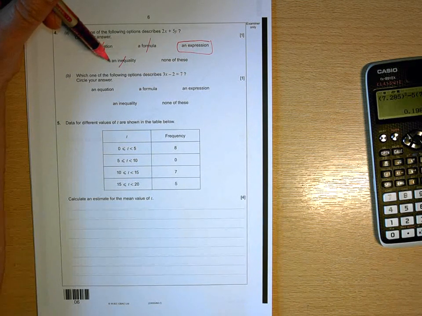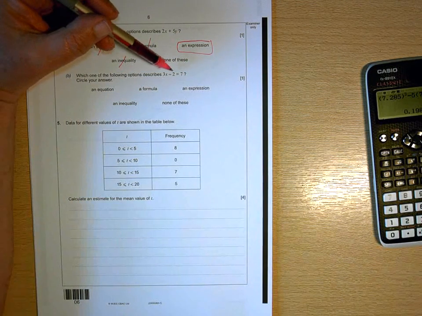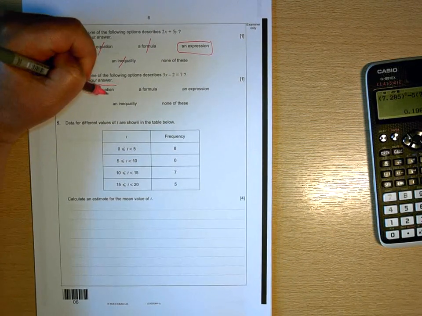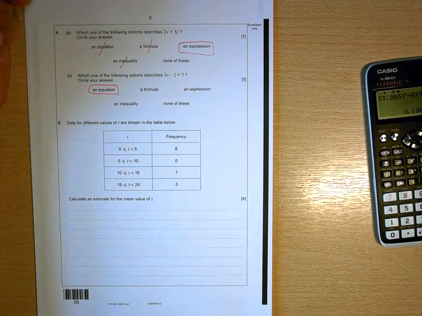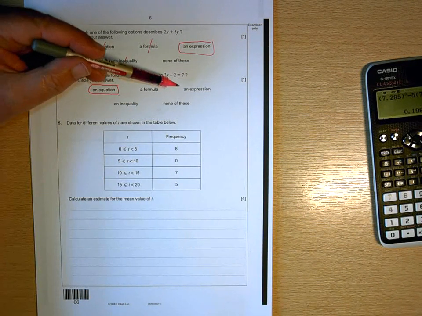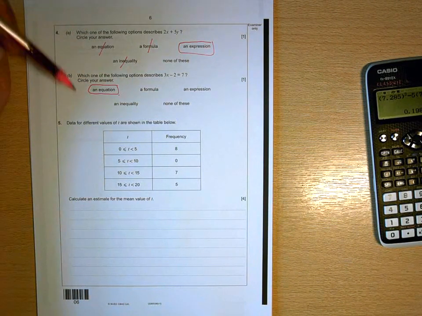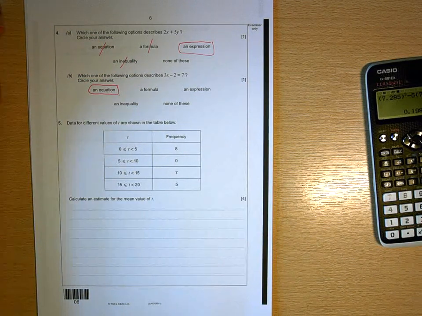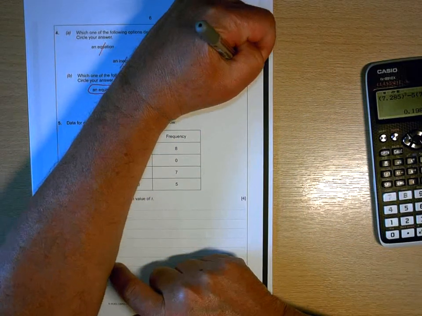Which of the following options describes 3x minus 2 equals 7? Well, that's an equation. It's not a formula. You've only got the one value. It's not an expression because you can get an answer. It's not an inequality because it isn't a bigger than or less than. So 1 mark for each of those.